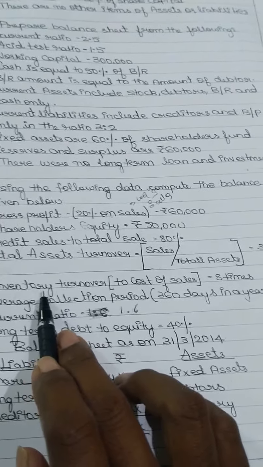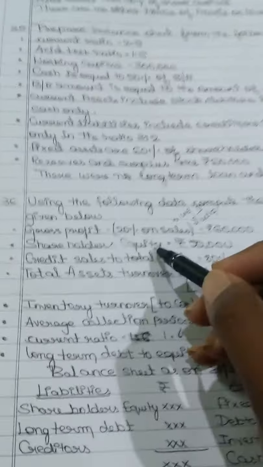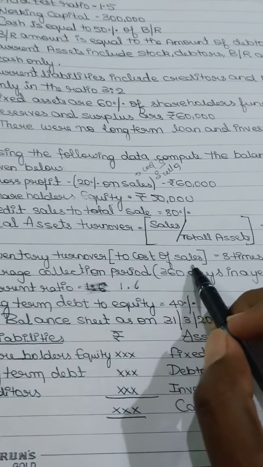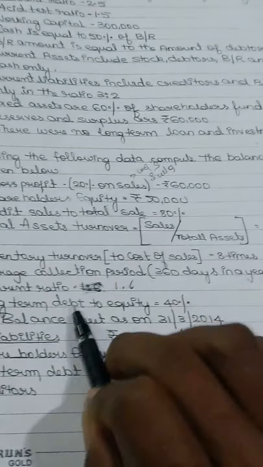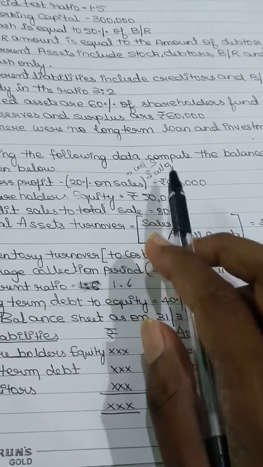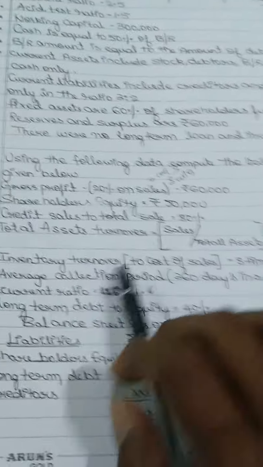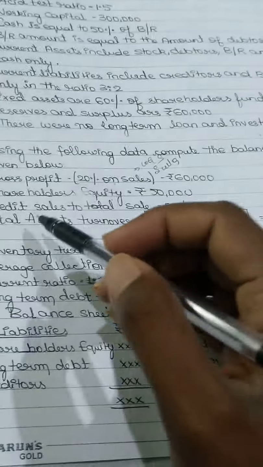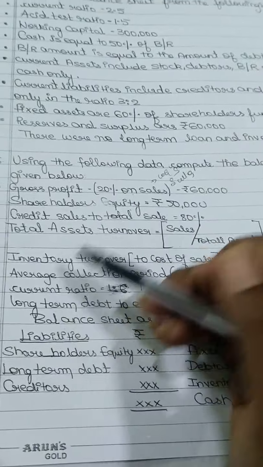Inventory turnover ratio equals cost of goods sold divided by inventory. Now the inventory turnover ratio is 8, and cost of sales we are finding here. So if you apply it you will get inventory. Okay, next, in the current assets you would find debtors, you would find stock.